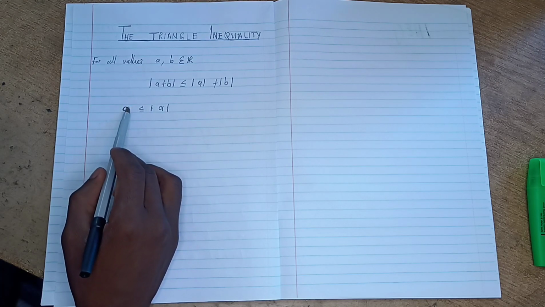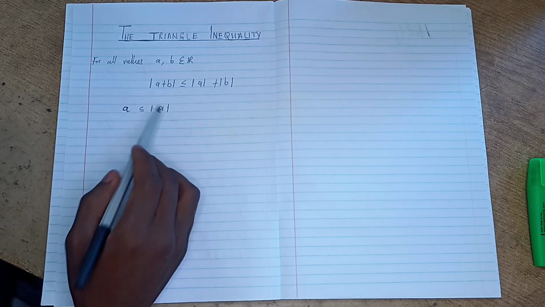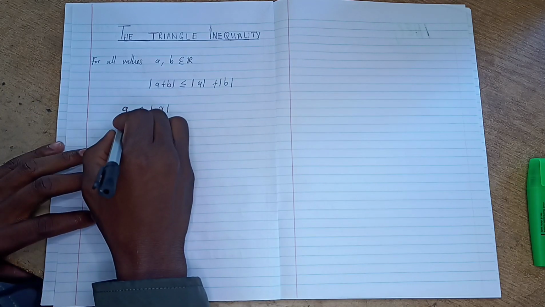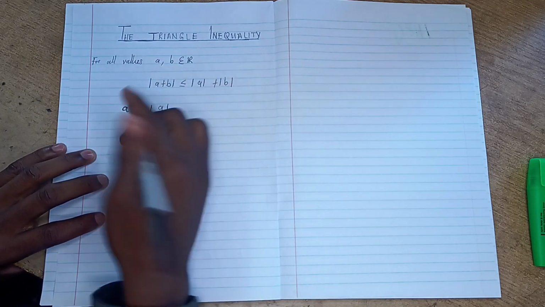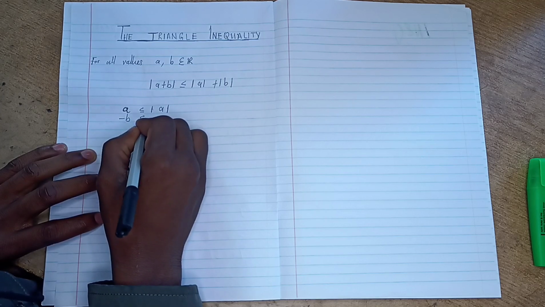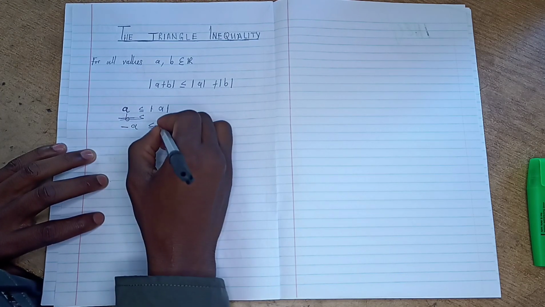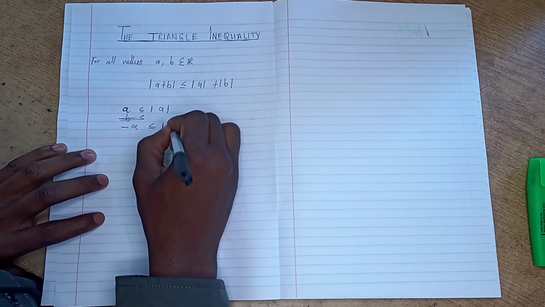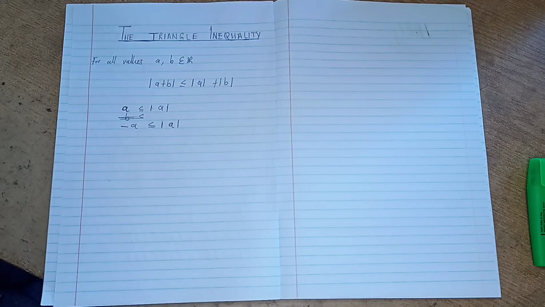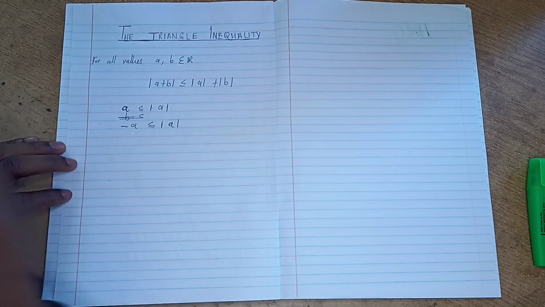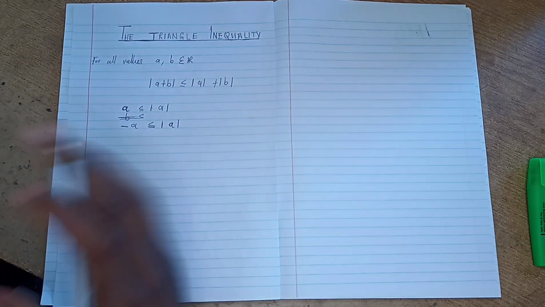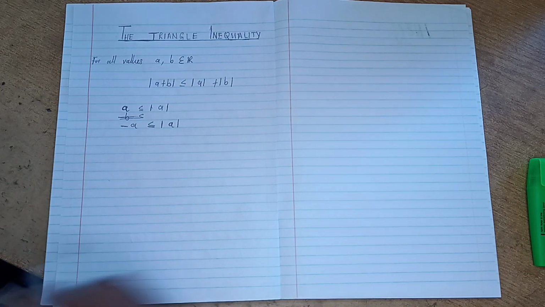This makes the left hand side less than the right hand side. Even if a is negative, negative a is also less than or equal to the modulus of a.